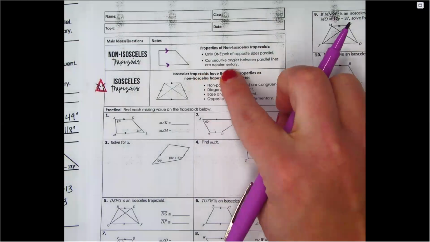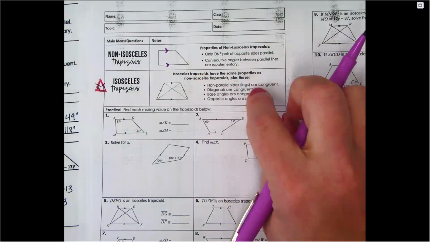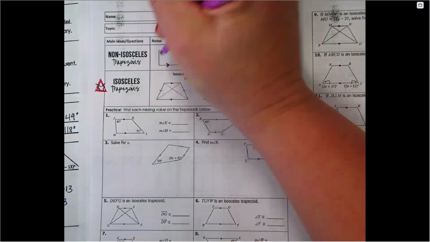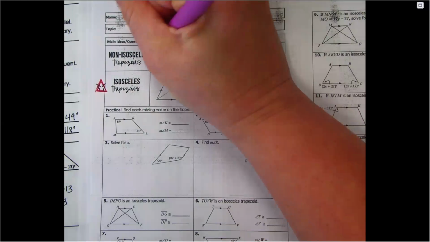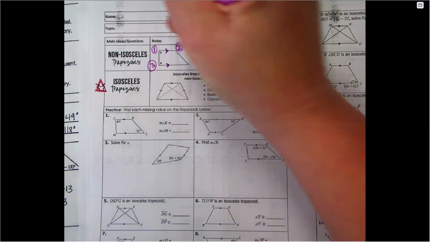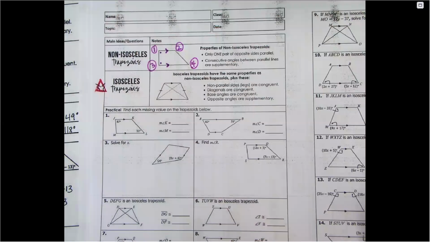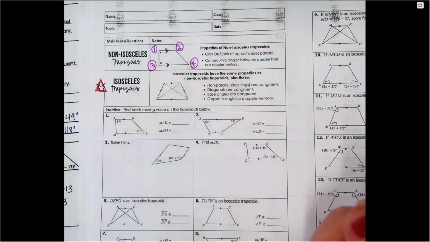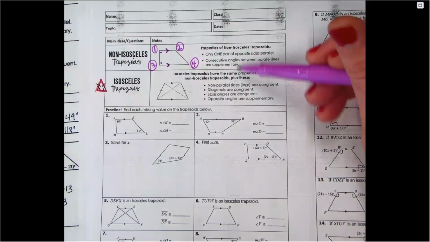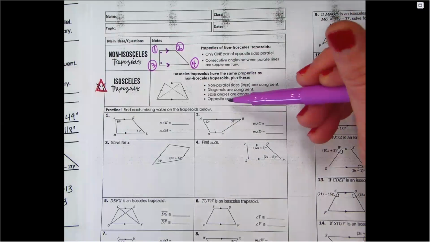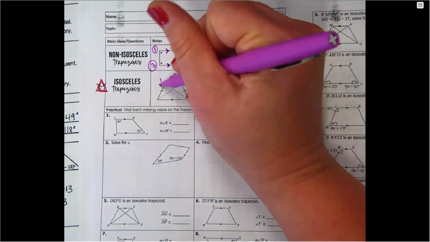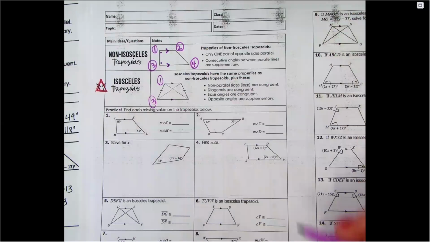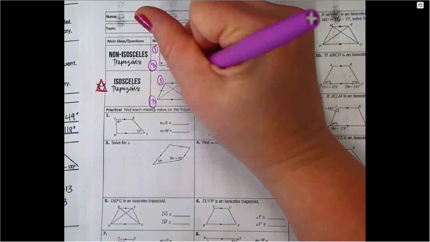So consecutive angles would be here and here. So like 1, 2, 3, 4. Consecutive angles would be 1 and 3, and those angles are supplementary. Over here, 2 and 4 are supplementary. Supplementary meaning they add up to be 180. Now those two things are true for the isosceles. So still the angle here, 1, and angle here, 3, are going to be supplementary. So that's still the same. None of that has changed. 2 and 4, still the same.